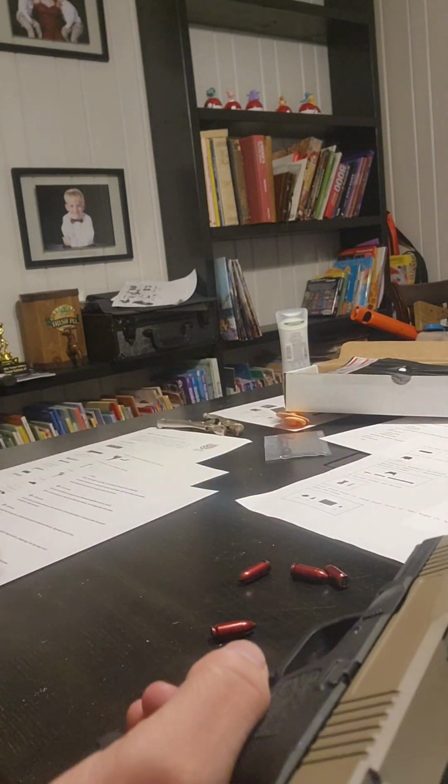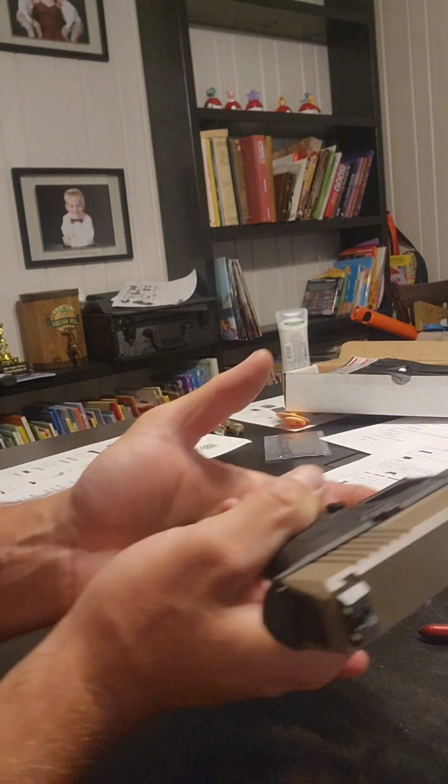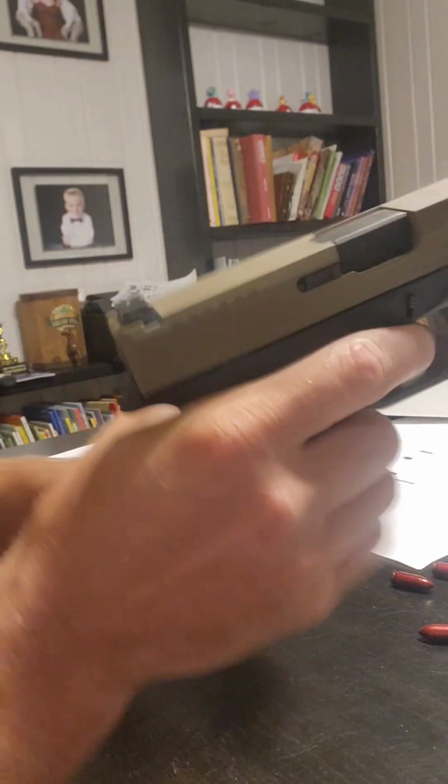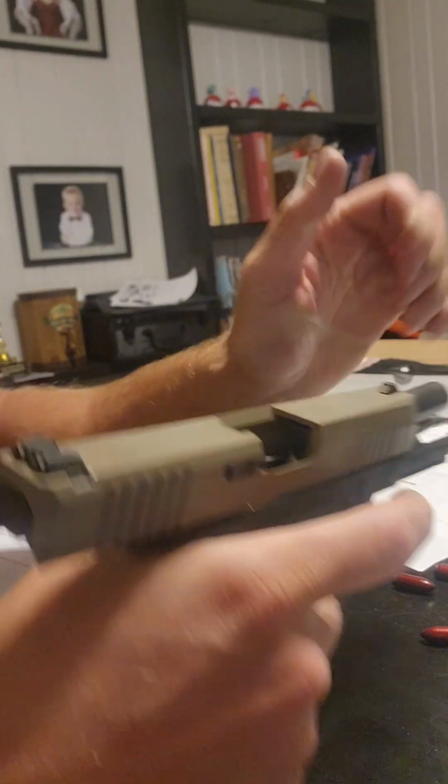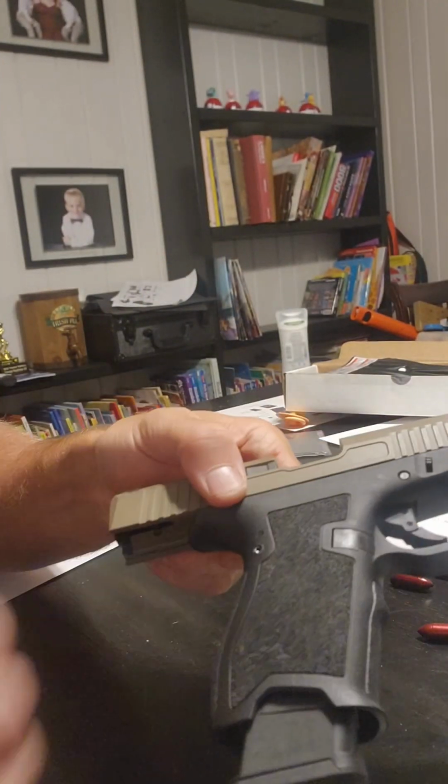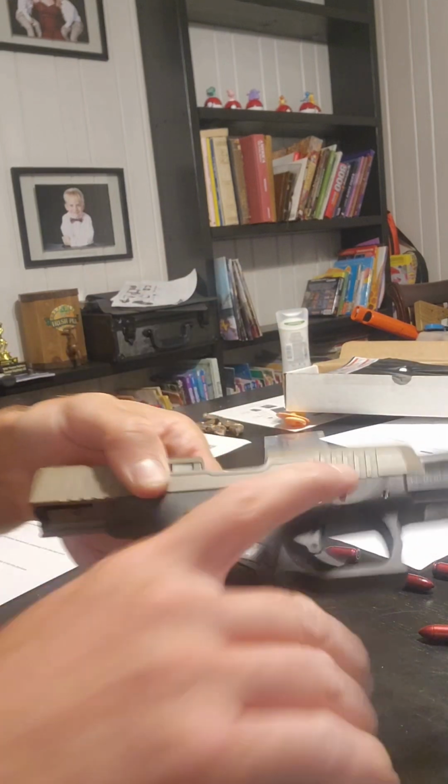Alright, I'm going to test the magazine. It's in there. And everything works as it should.